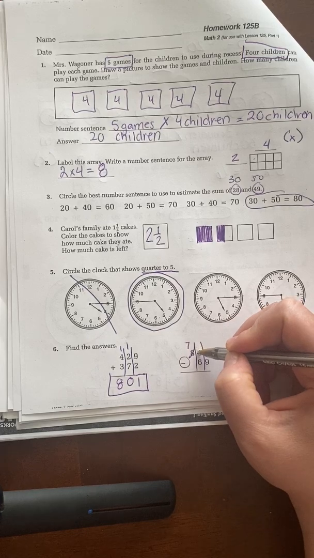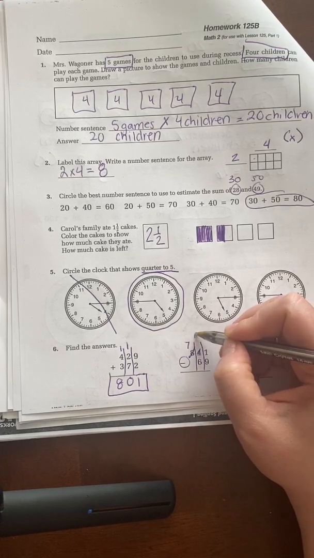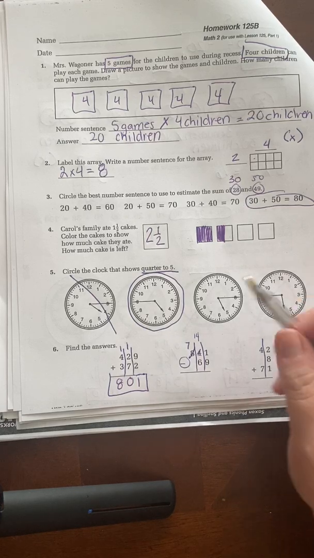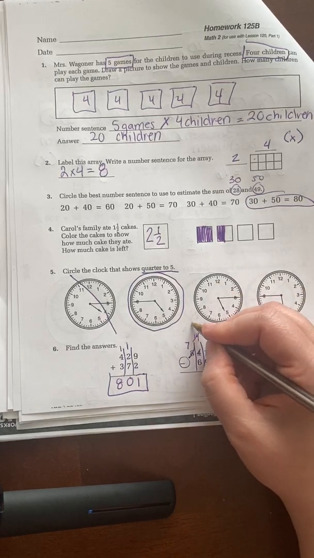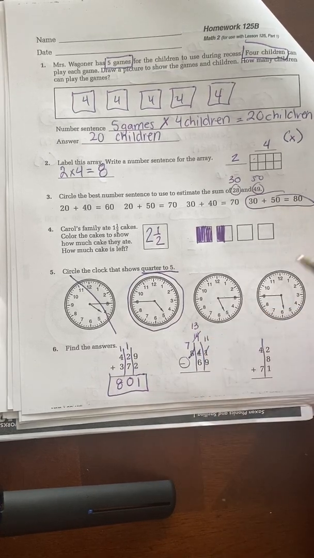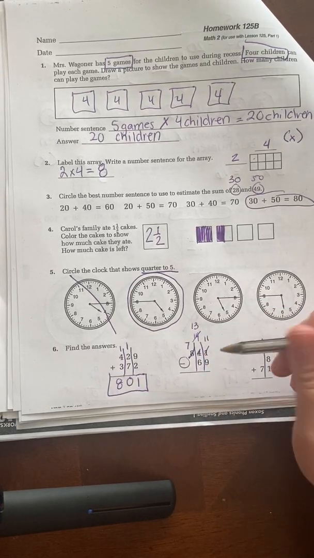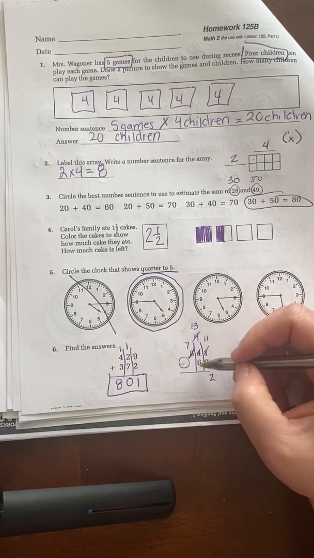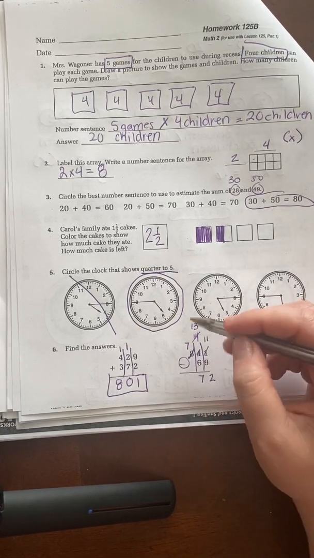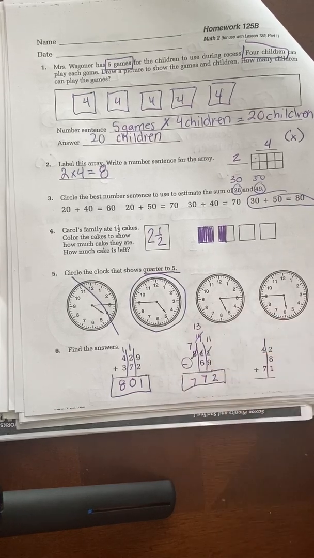Bring that group of 10 over here, which turns this into a 14. But can I subtract 9 from 1? Nope. So I have to borrow from my 14, turn it into a 13, and turn my 1 into an 11. So 11 minus 9, 10, 11 is 2. 6 minus 13 is 7. And then 7 minus nothing is 7.